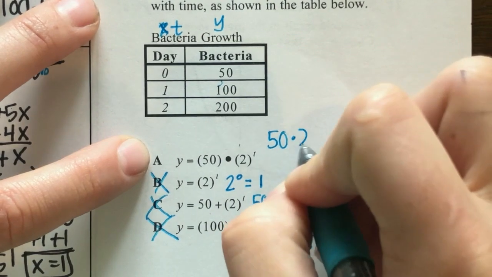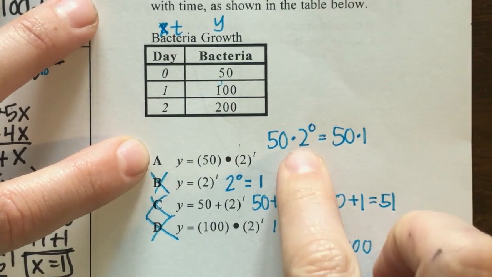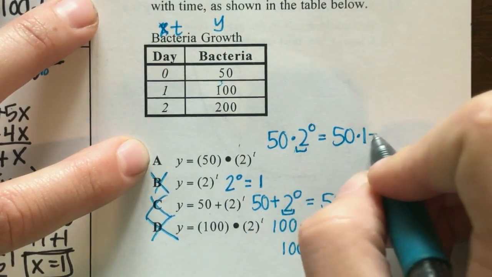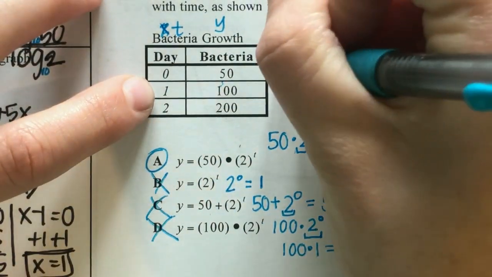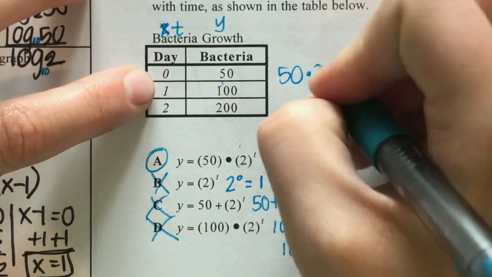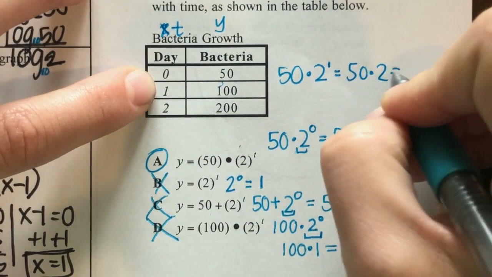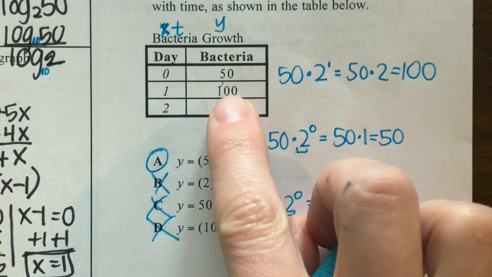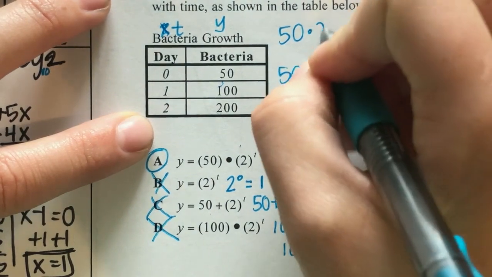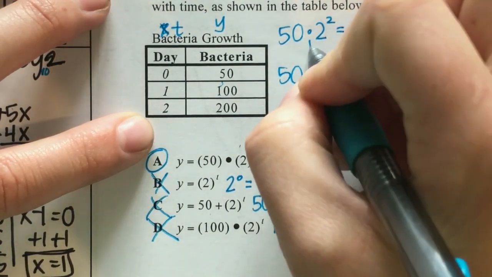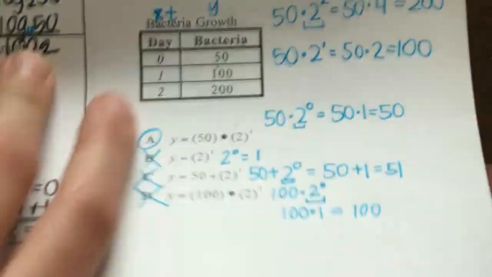If I were to plug in 0 for t, I get 50 times 1, because 2 to the 0 power is 1. 50 times 1 is 50. So my answer is going to have to be A. And then let's plug in 1 for t, just to make sure. 50 times 2 to the 1 power is 50 times 2, which is 100. And that's exactly the y value we wanted to get when we plugged in 1. And then if we plug in 2, you get 50 times 4, and 50 times 4 is 200. That's the y value we want. So our answer is A.